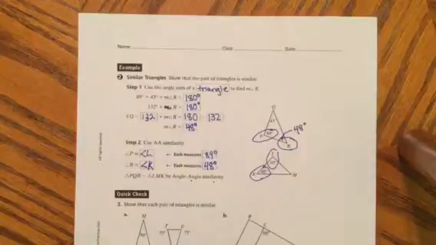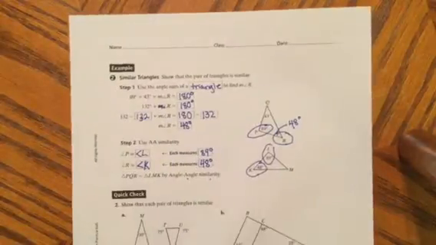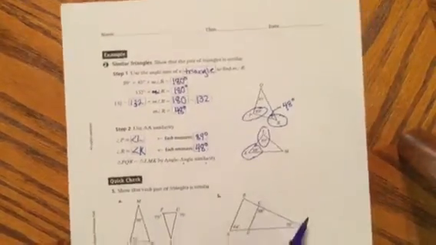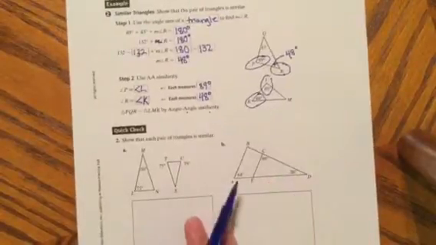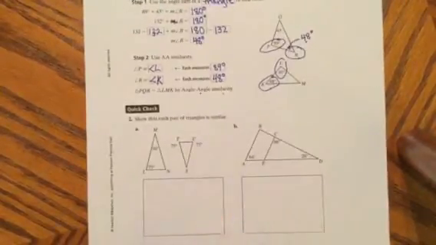Okay, now for our quick checks. There's just going to be 2 problems, and you're going to show again that each pair of triangles is similar. I want you to pause the video, try these on your own, and then we'll get started.